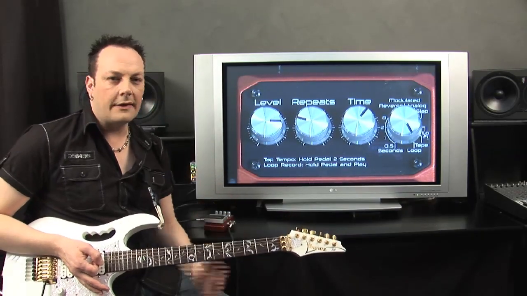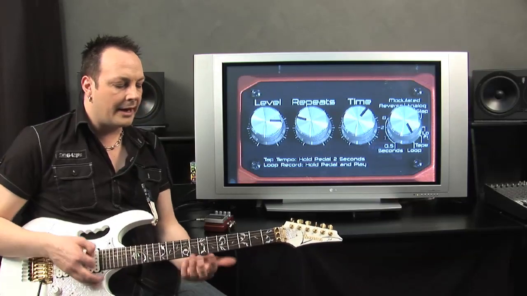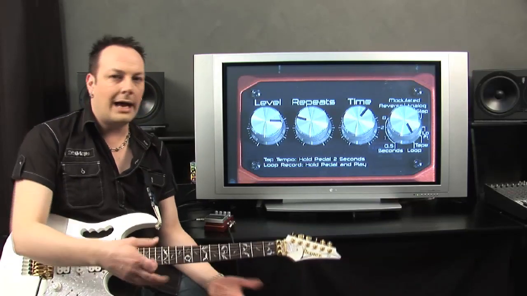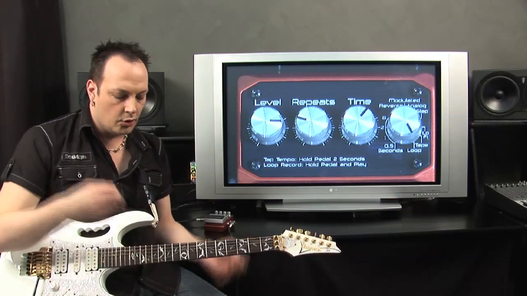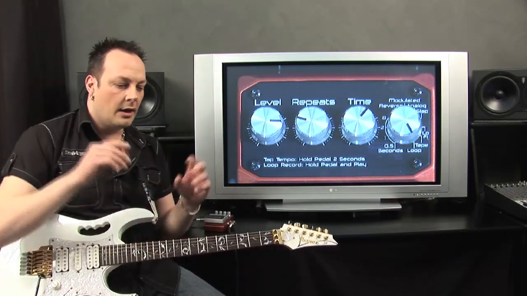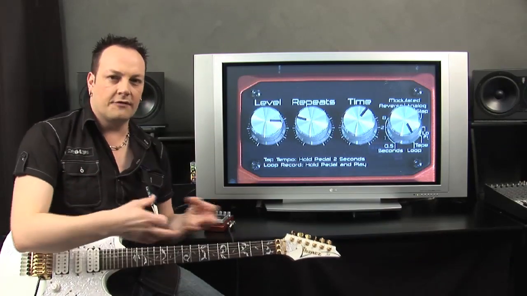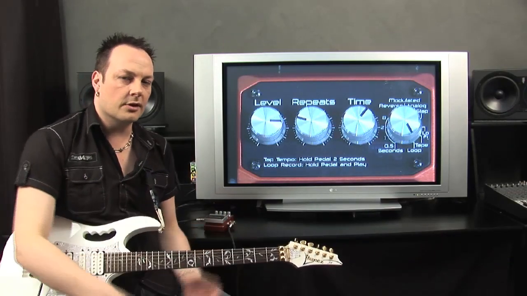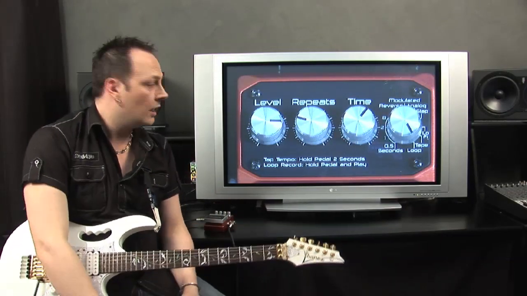So it'll just keep playing that loop over and over and over. I could play a passage of music, say 4-8 bars of something, and then use the pedal to solo over it. So as delay pedals develop, they're becoming more feature rich, and there's a lot more things you can do with them.